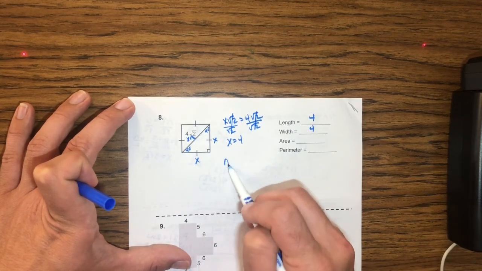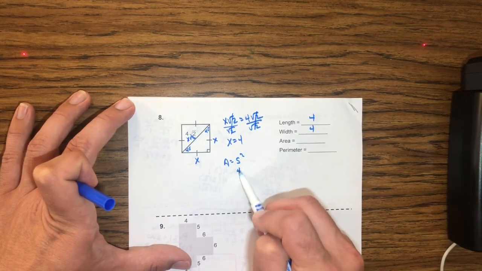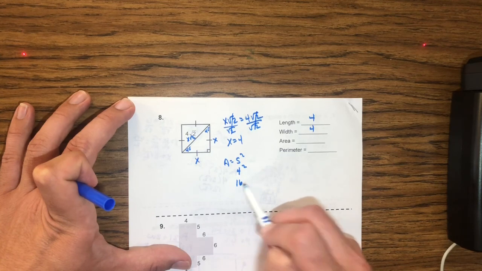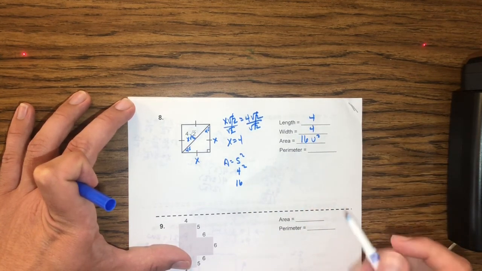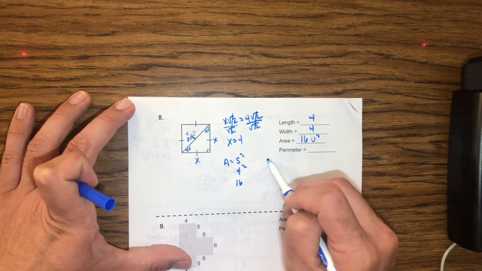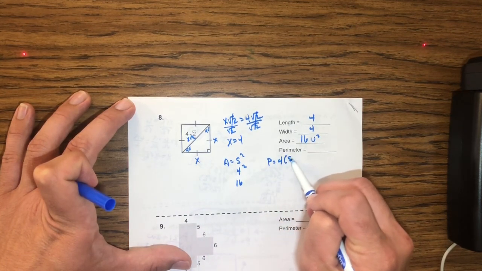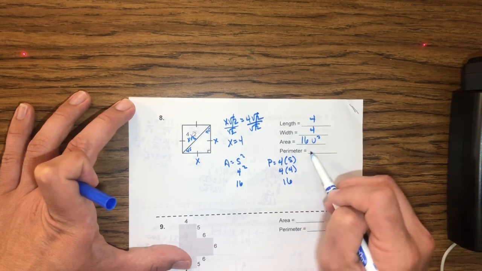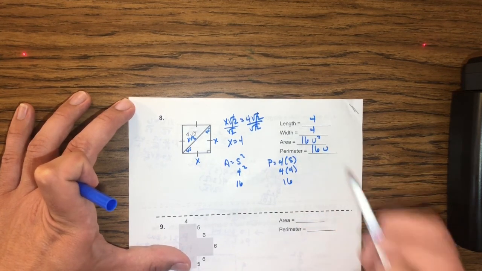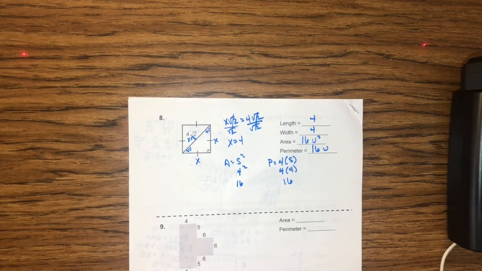Finding the area, side squared, so 4 squared, 16. And then perimeter is 4 times the side, which is 4 times 4, which also is 16, but this would be 16 units and not squared.